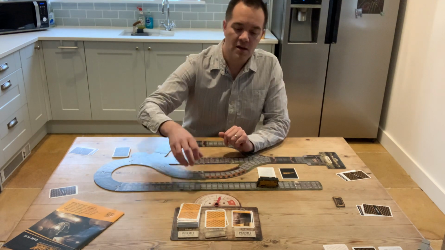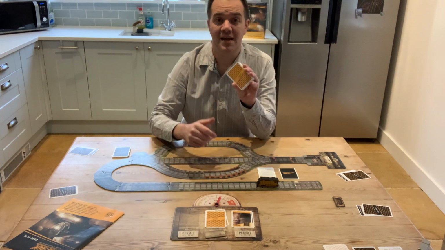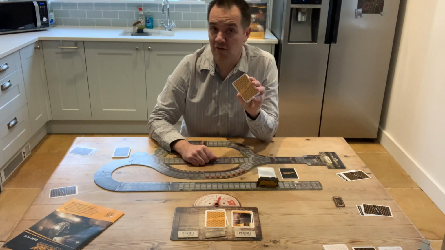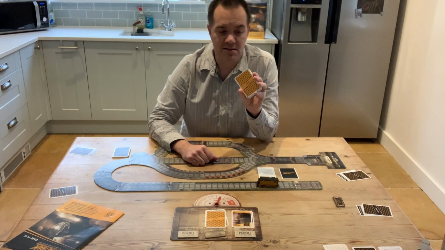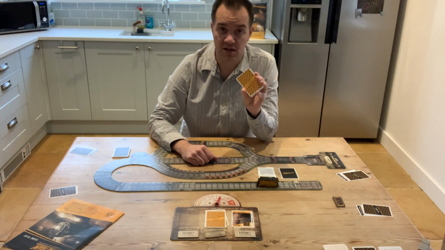When you run out of these cards here, that's the same as the train running out of steam and will mean the train will stop. So the way to stop the train is to burn through all of these cards.